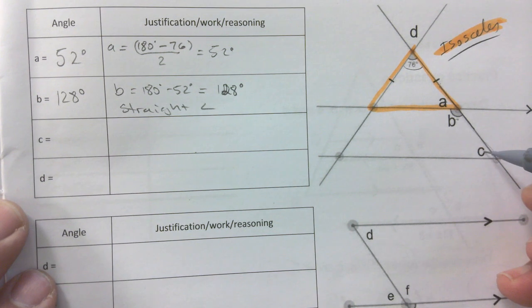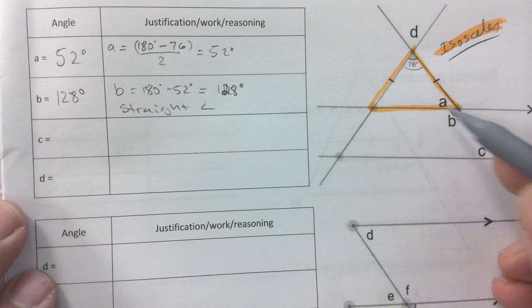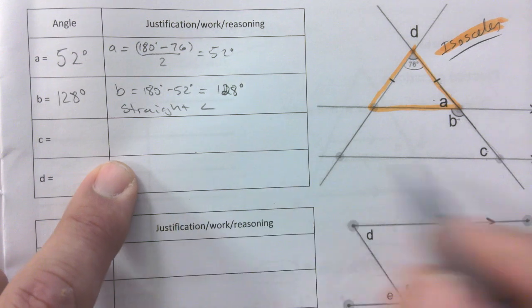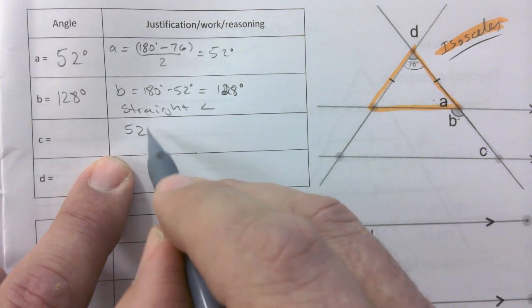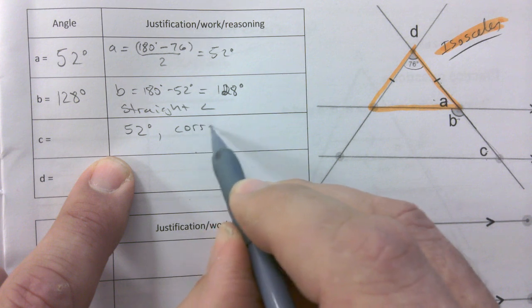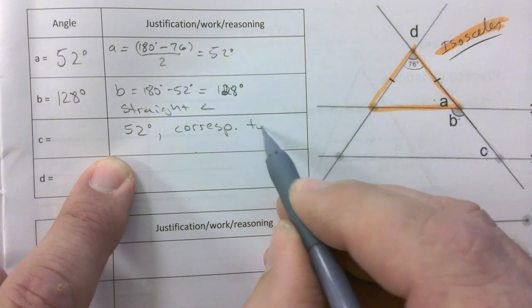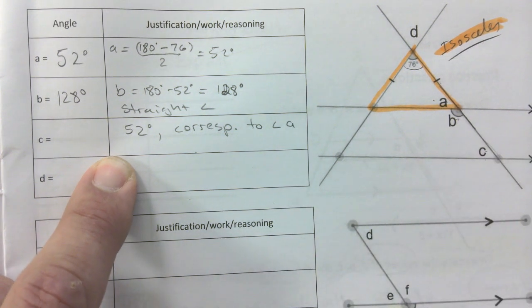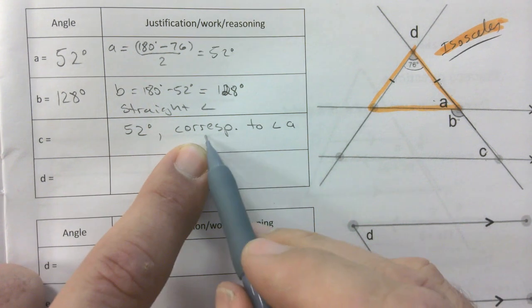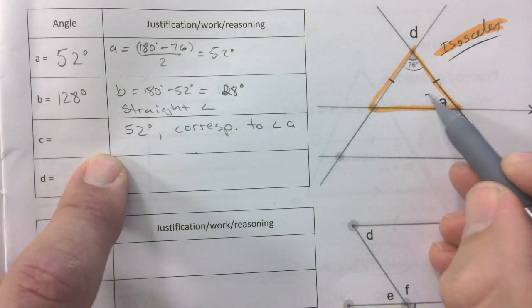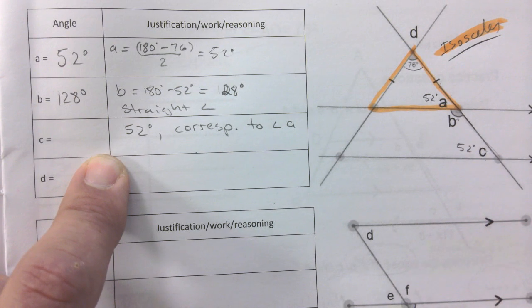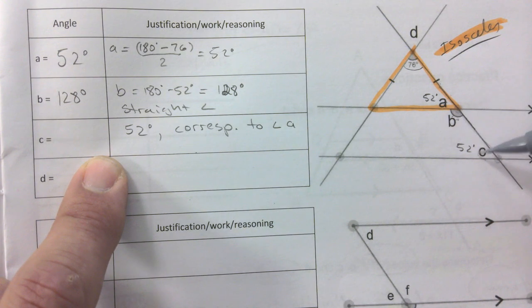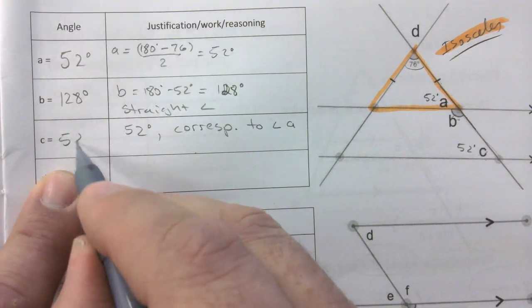What about C? Corresponding to which one? Okay, got it. A is 52 degrees, corresponding, watch this, to A in this case. It's just easier than to track, right? Because the 52 here corresponds to the 52 here. What are these two? Consecutive interior. So I could have done theirs. Okay, wow. I have lots of options, right?